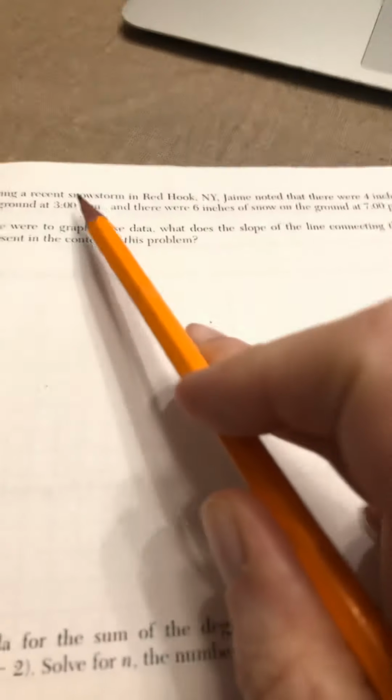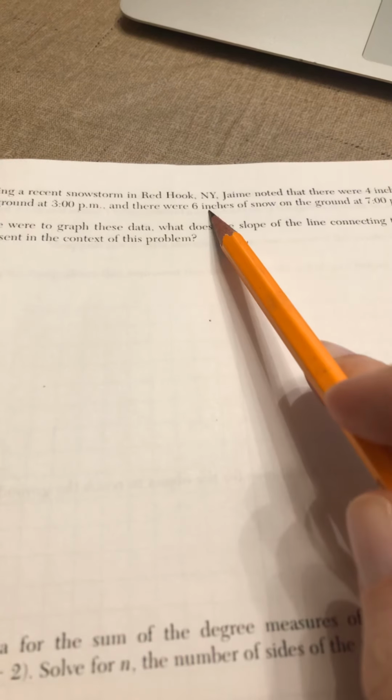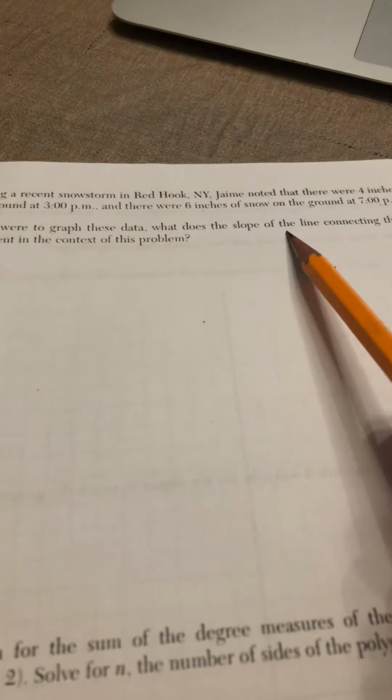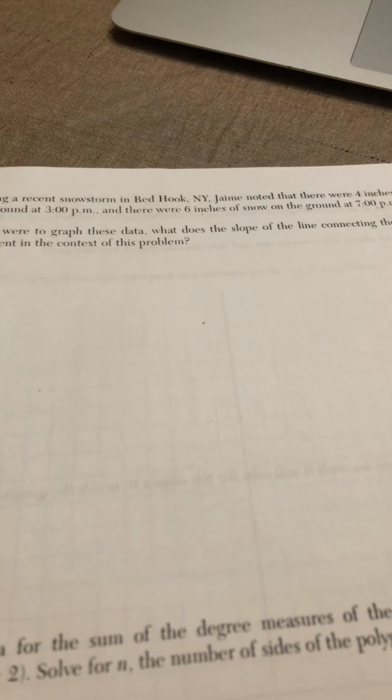We've got page 7 of your review packet coming at you right here. So we've got a recent snowstorm in Red Hook, New York. Jamie noted that there were 4 inches of snow on the ground at 3. There were 6 inches of snow on the ground at 7. And if she were to graph these data, what does the slope of the line connecting these 2 points represent?